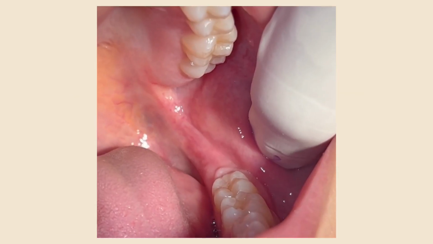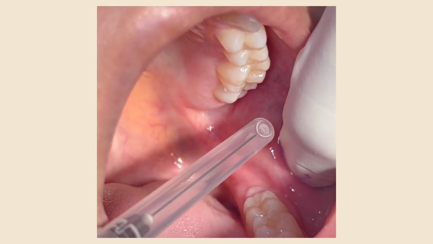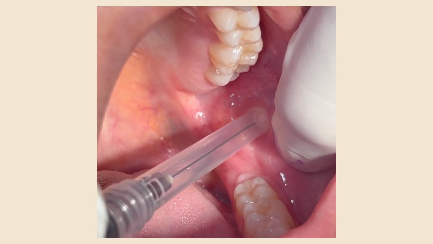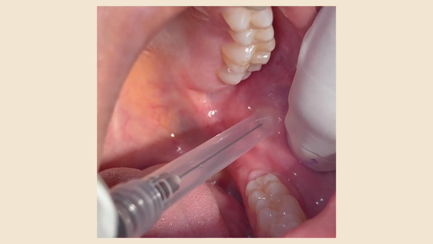What is the area of insertion? It is on the mucous membrane on the medial side of the mandibular ramus, at the intersection of two lines, one horizontal representing the height of needle insertion and the other vertical representing the anteroposterior plane of injection.